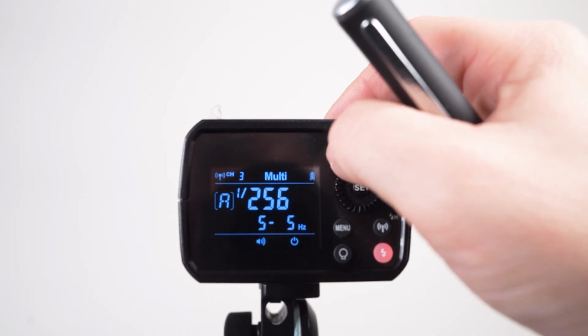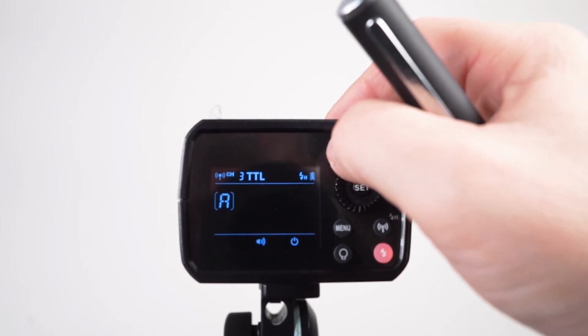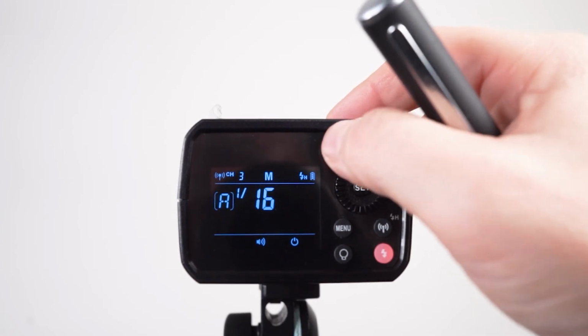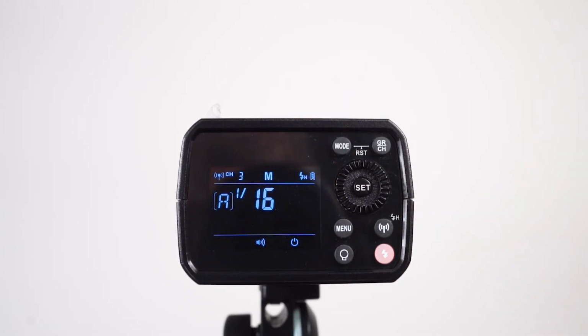I will say a word about it, but I don't want to spend much time with it. And there is a TTL mode. Because I said we are working in manual, I need to press that mode button until the M shows here. The multi flash means that your flash will fire several very fast strobes within a single camera exposure, and that can be used for many creative things.